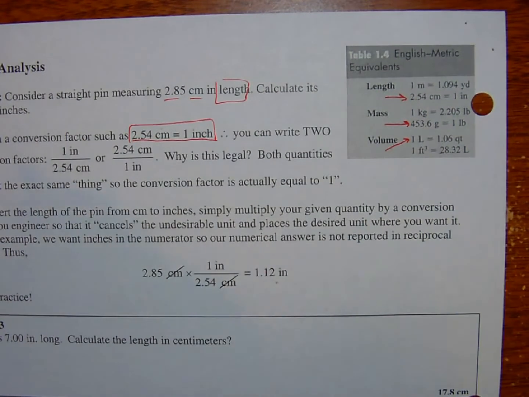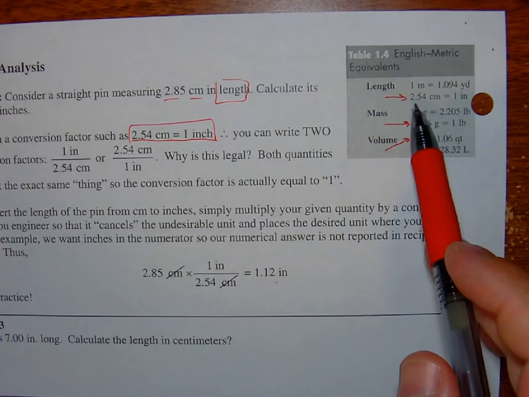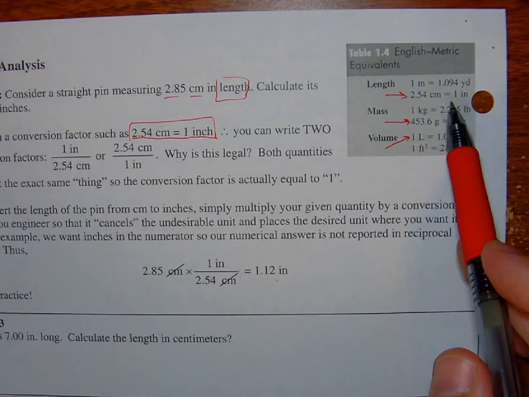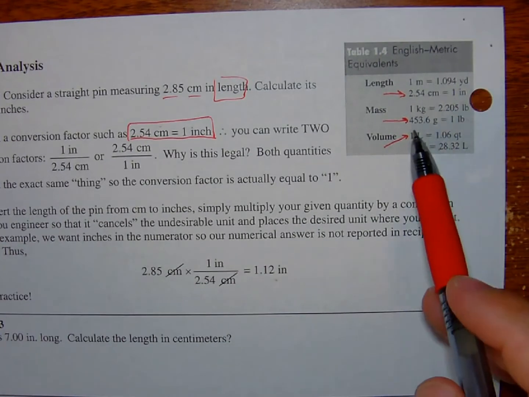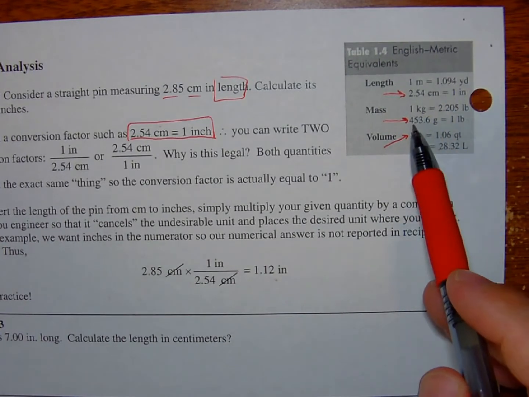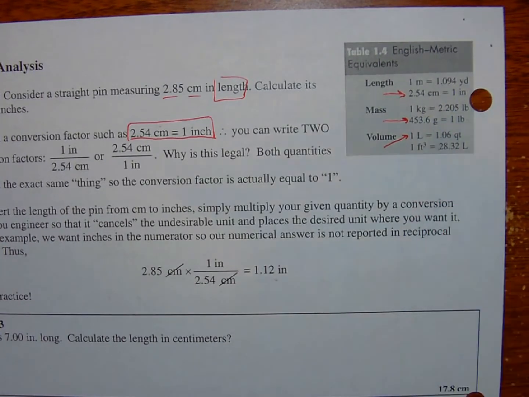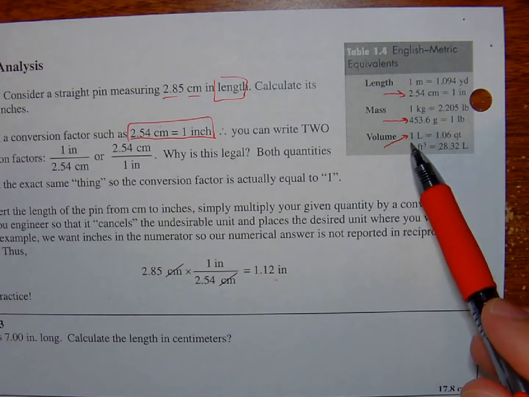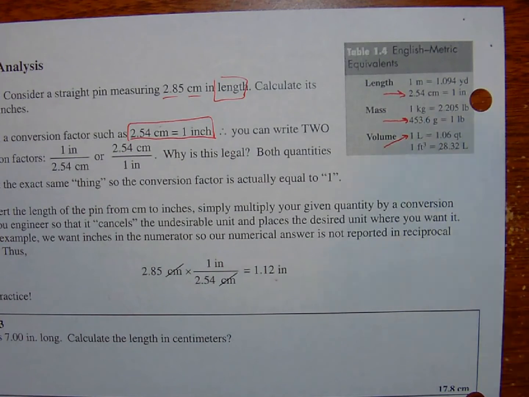We know that 2.54 centimeters is exactly equal to 1 inch. I've always memorized that 1 pound is 454 grams. If I were to round that one up, it'd be 454 grams. And then for volume, that 1 liter is equal to 1.06 quarts.